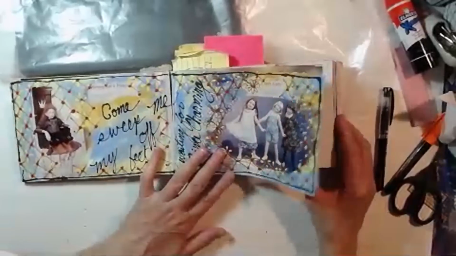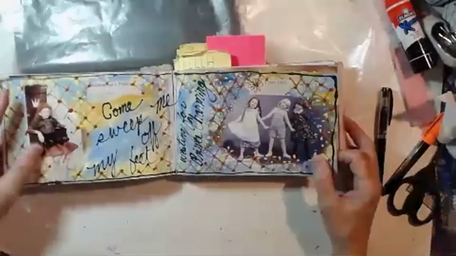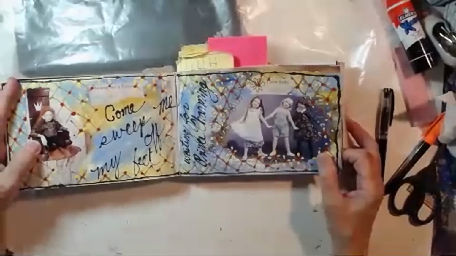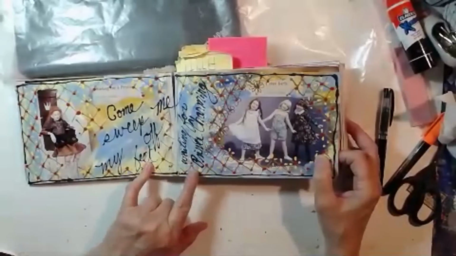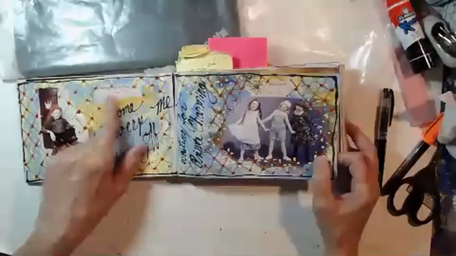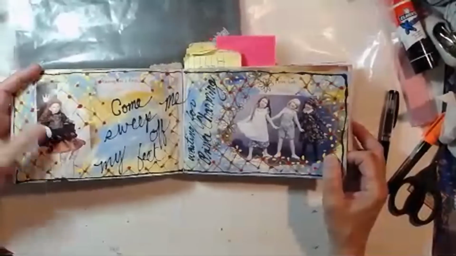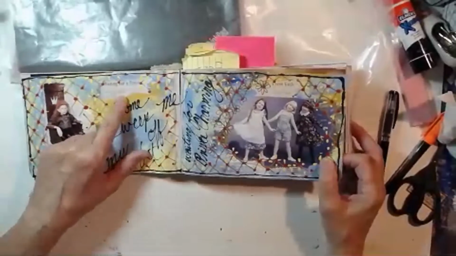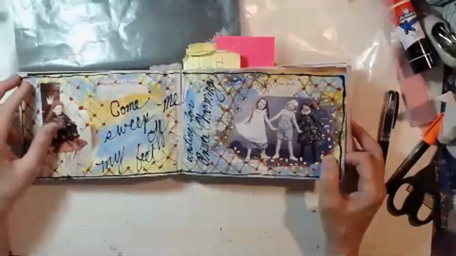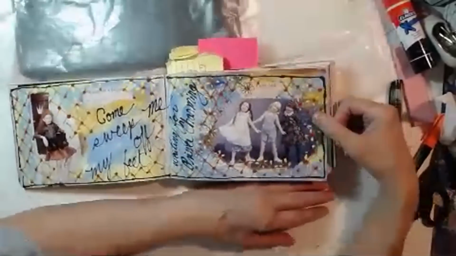Here's one. This is about Prince Charming. Well, let's see. There are three girls here. Come sweep me off my feet, waiting for Prince Charming. That's what this doll is here. A little doll sitting on her throne, and she's waiting for Prince Charming. This was done by Marlene Verhelst.